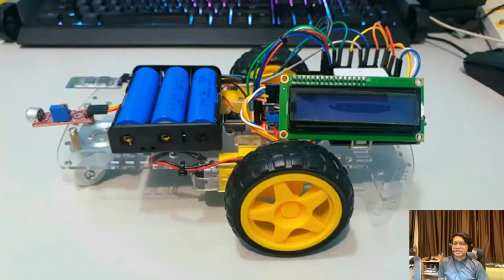I will explain about the system setup. So this is our Arduino car setup that is connected to the Bluetooth module, so we can control it using our smartphone. And this is the sound detection sensor, which acts as the localizer receiver. The sensor is mounted at the front of the car for better sound detection.